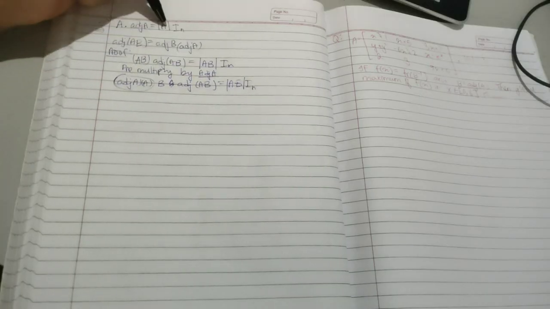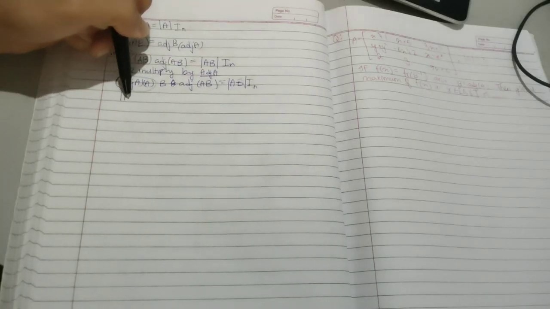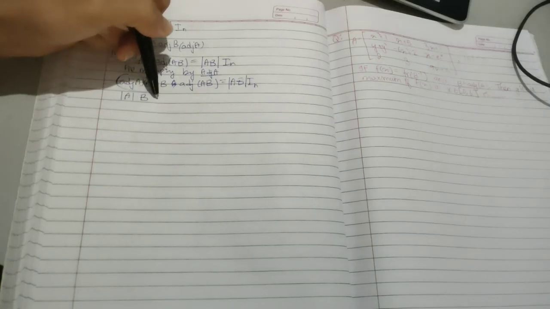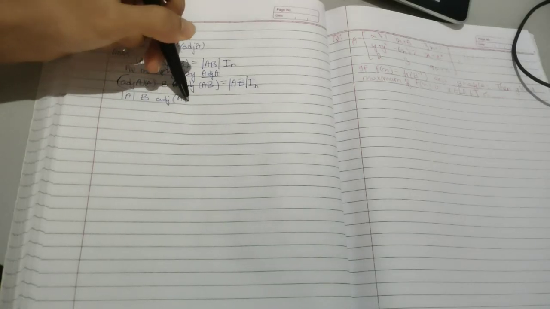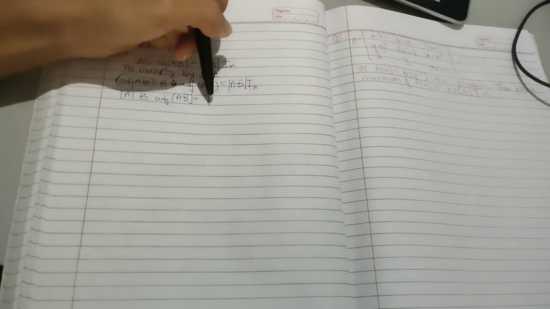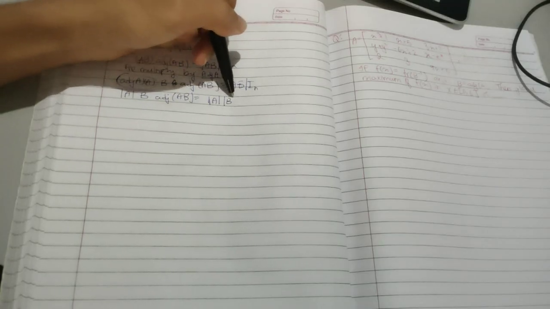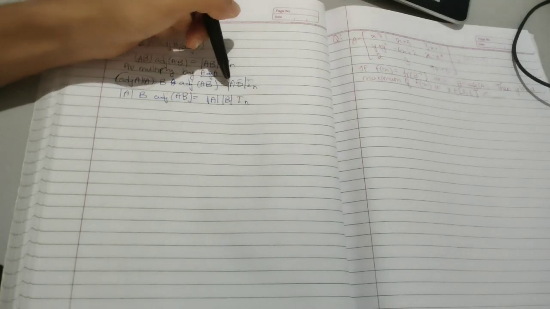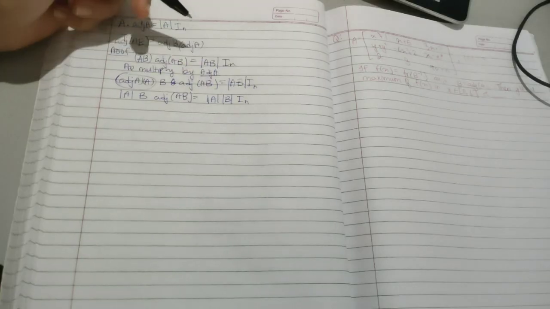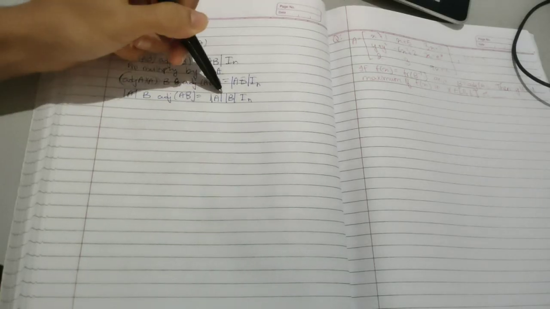So from this property, adjoint A times A is just det A, so det A B adjoint AB equals det A det B In. Determinant of AB can be split into det A and det B, and we can just cancel these two.